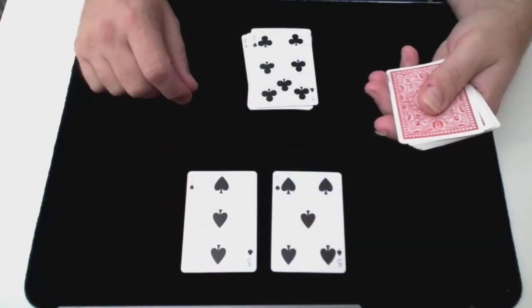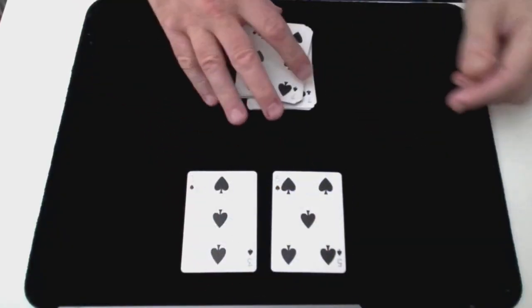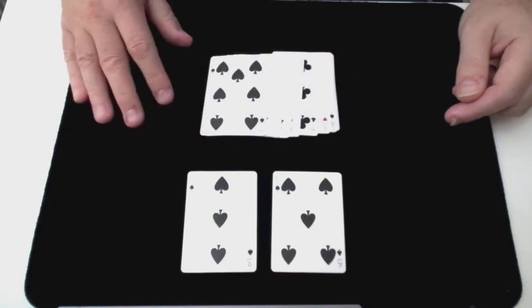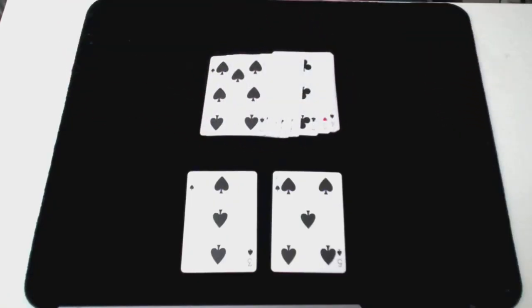So that's the trick then. 27 cards, no setup needed, so the spectators can shuffle to their heart's content. As you can see, a lot of spectator interaction as well. And because it is so incredibly easy to perform and there's no sleight of hand needed, you can really concentrate on the presentation that you want to give.